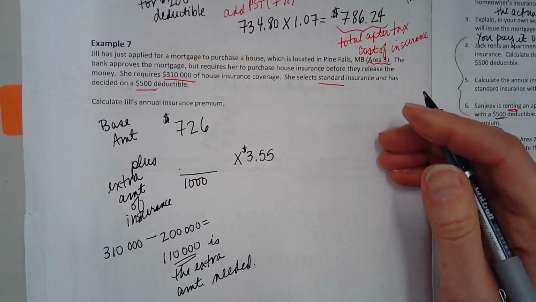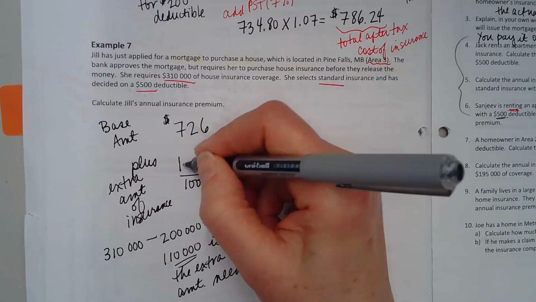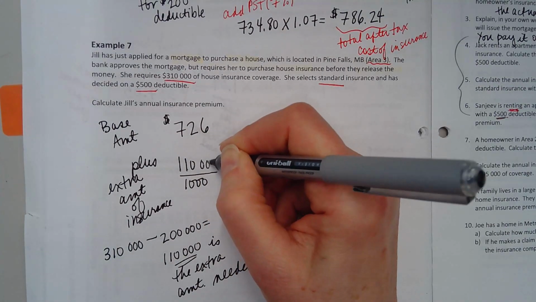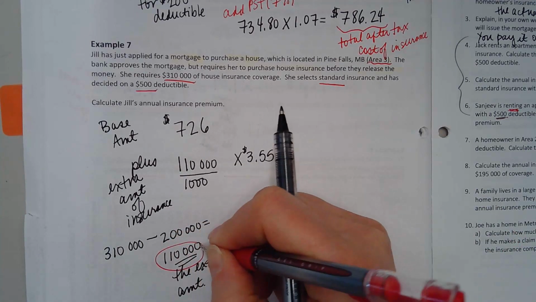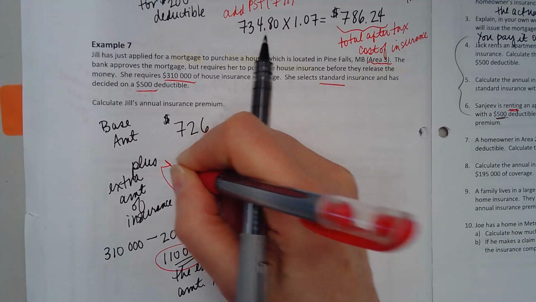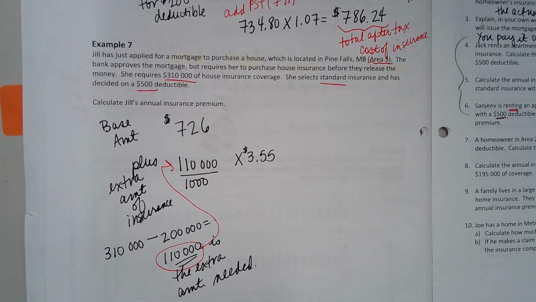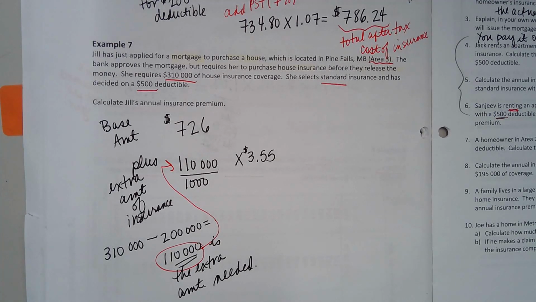Okay? So 110 goes here. This number goes here. So it's 110,000 divided by 1,000.